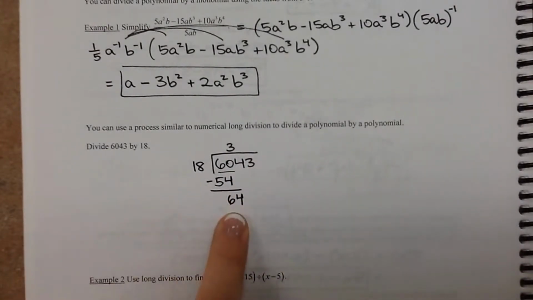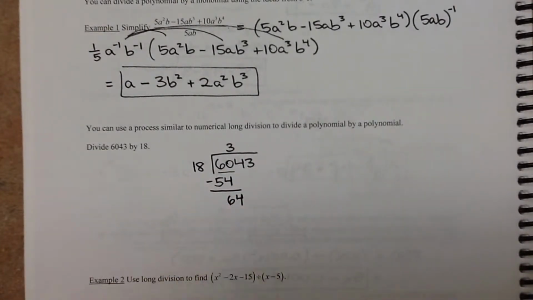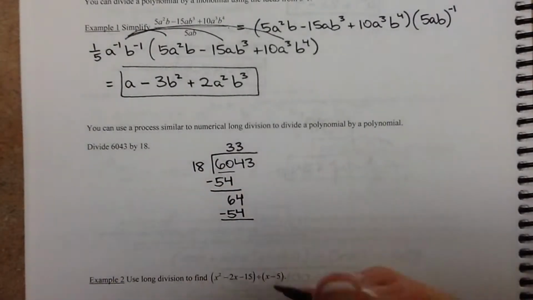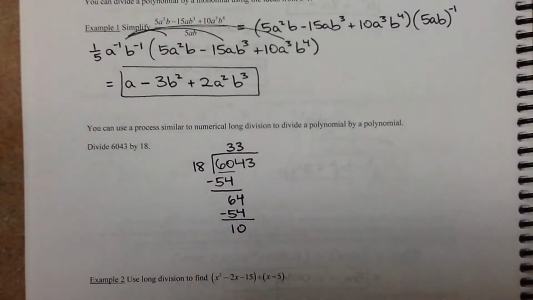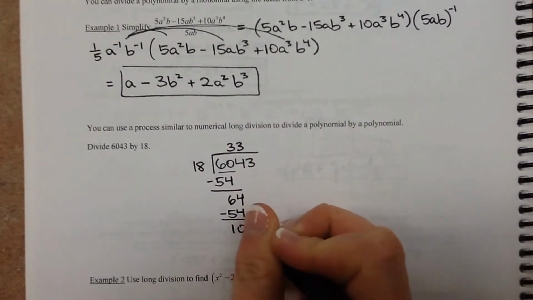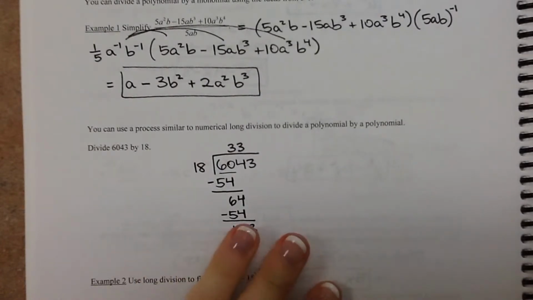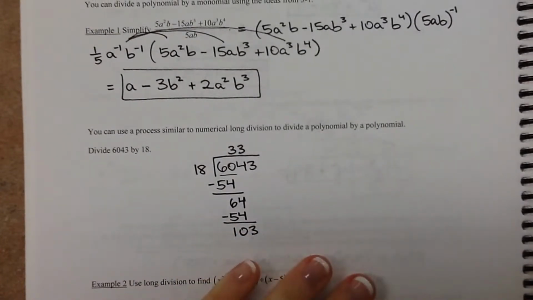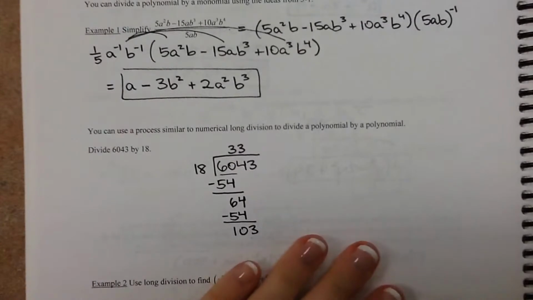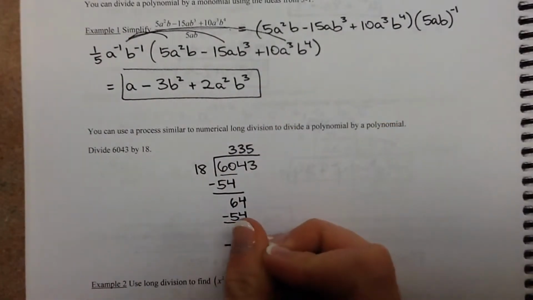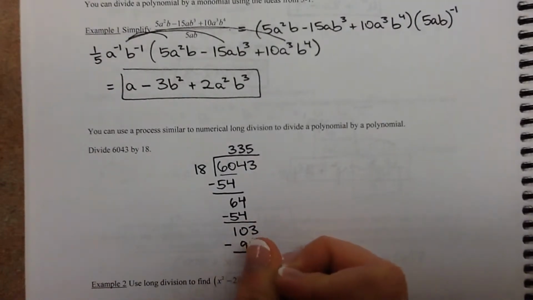Then 18 into 64 would still only go in 3 times. It's not enough to have a 4th copy of 18. Then I take 3, multiply it by 18. Again, that gives me 54, and I subtract it. I have 10 as a remainder, and then I bring down the 3. Okay, and then 18 going into 103. I know 3 times is 54, 4 times is 72, 5th time would be 90, so that's all we've got room for. So a 5th time minus 90, and that leaves me with 13.